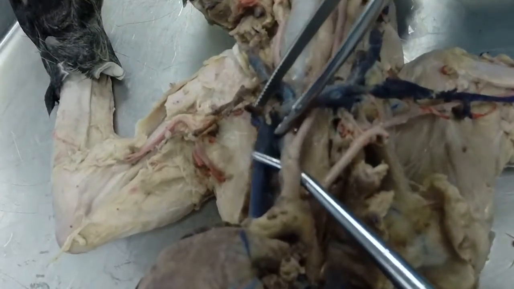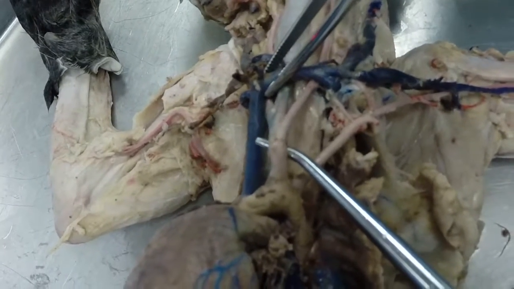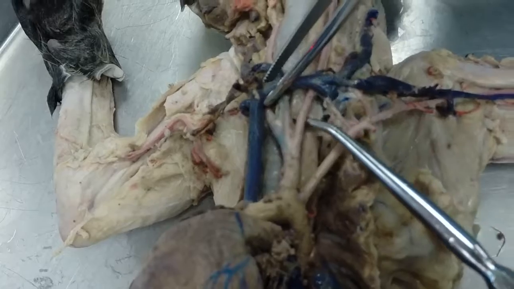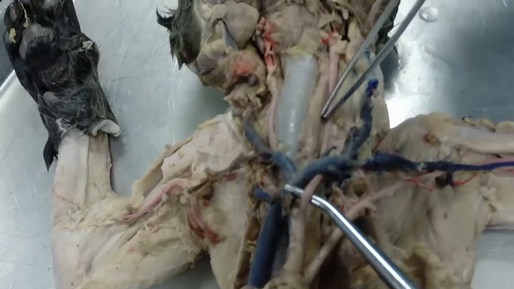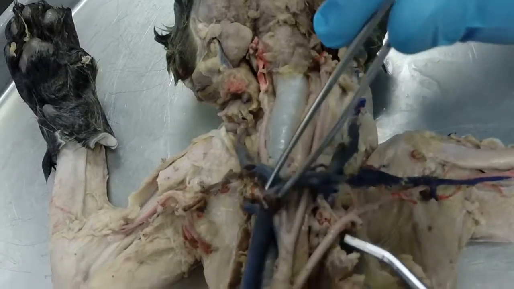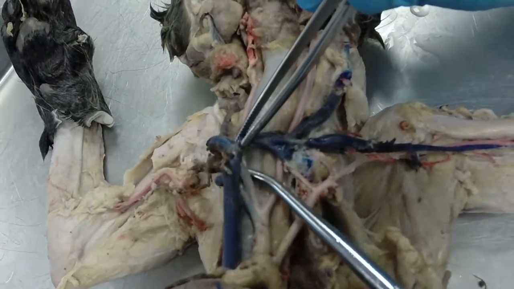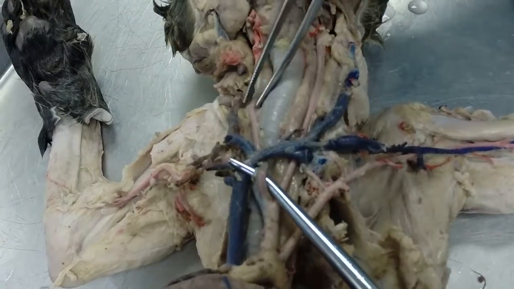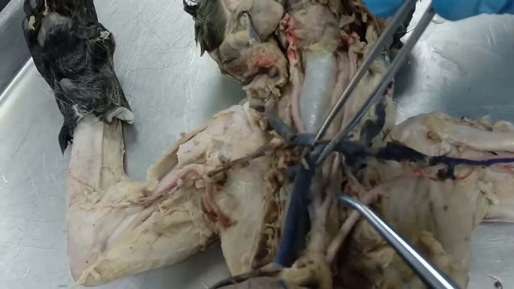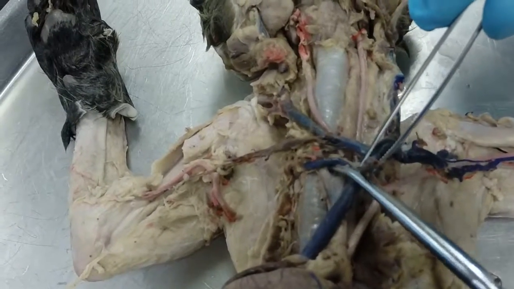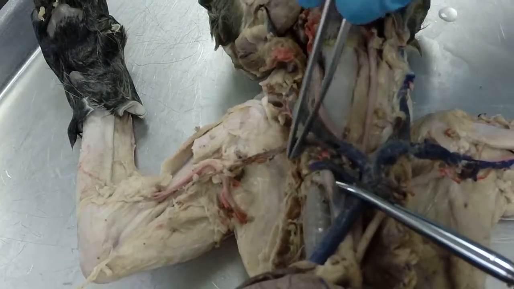Coming off the aortic arch we have two vessels, 1 and 2, the first of which is called the brachiocephalic artery, and the brachiocephalic has 3 branches coming off of it. The first one is the left common carotid artery, which goes up along the trachea right here. The second branch is the right common carotid artery, which goes up on the right side of the trachea right there. The third branch is the right subclavian artery, which continues out across the arm.